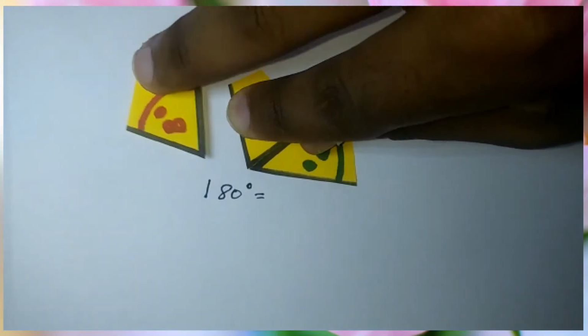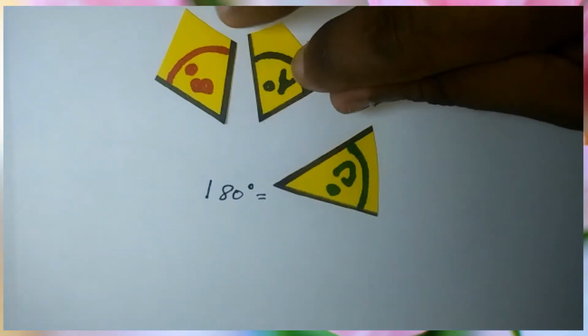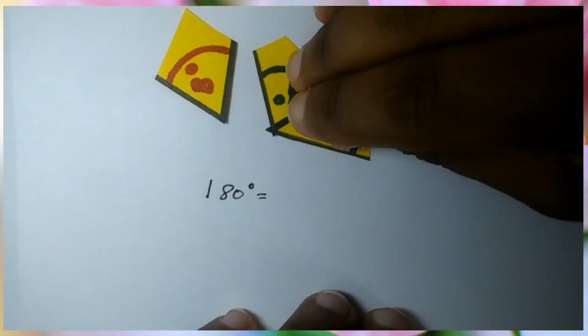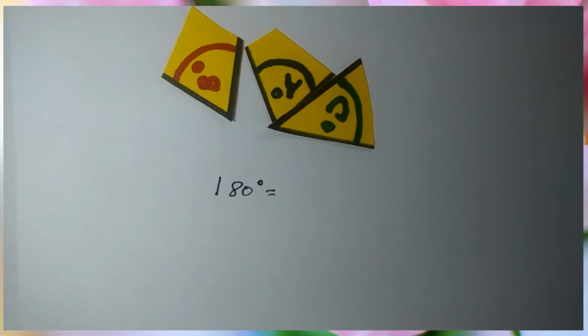And if all the three angles in a triangle put together form a straight line, it means that all the angles inside of a triangle add up to 180 degrees.